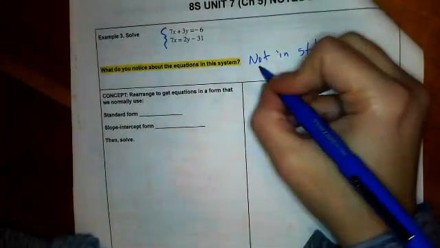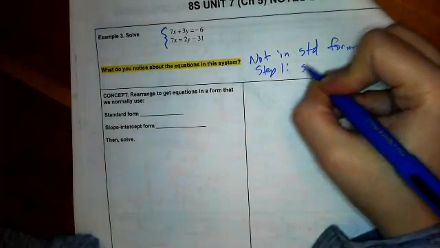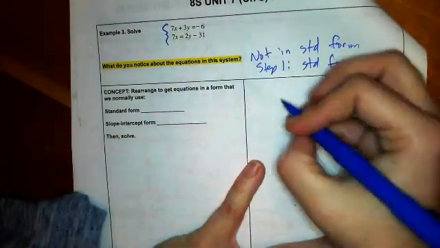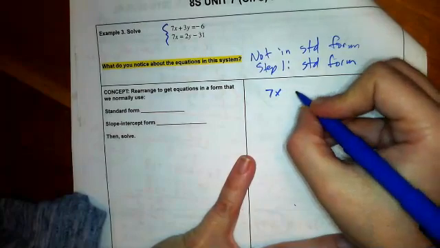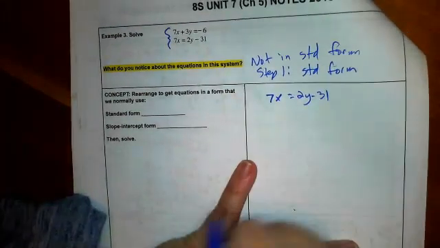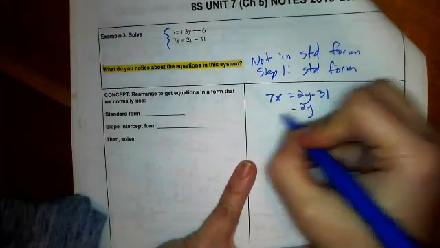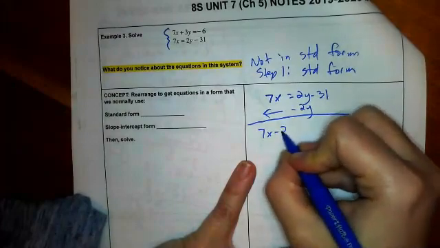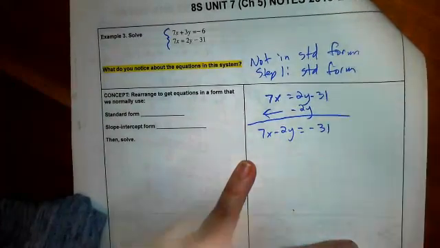Okay, so step 1, standard form. You got to get it in standard form or slope-intercept so they're all lined up, okay? I want to line up my x's, my y's, and my constants. So I'm going to write down that first, this one's already in standard. Let's do our second one: 7x equals 2y minus 31. So you want to get it into standard form. I'm going to do that by subtracting 2y on both sides. I get 7x minus 2y equals negative 31. Look at that, I'm golden.